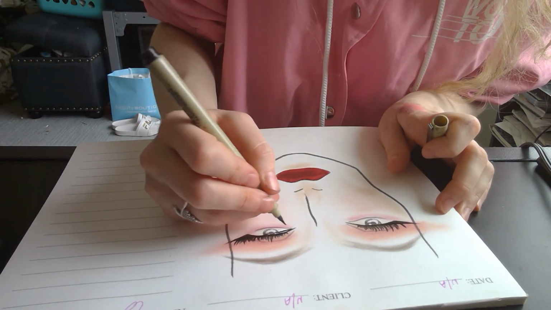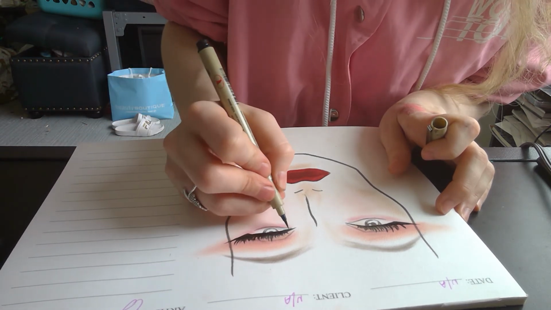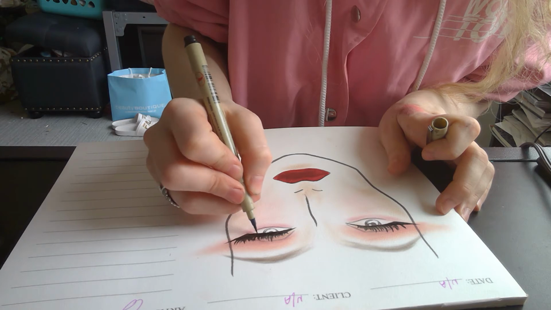And I'm just going to darken the eye, just like that.